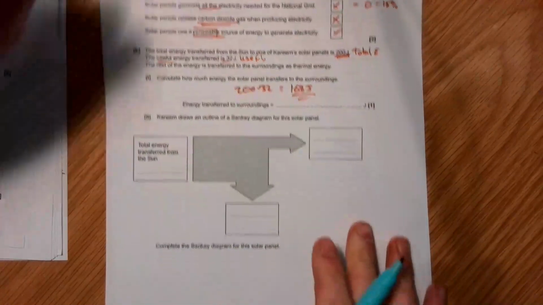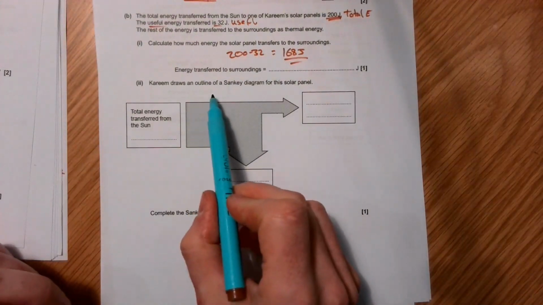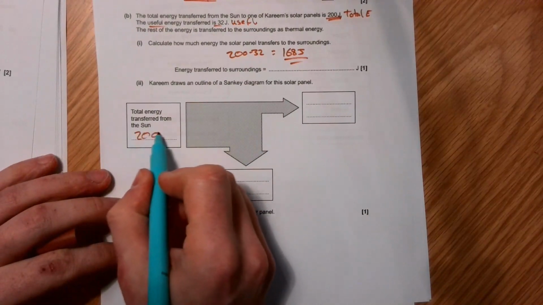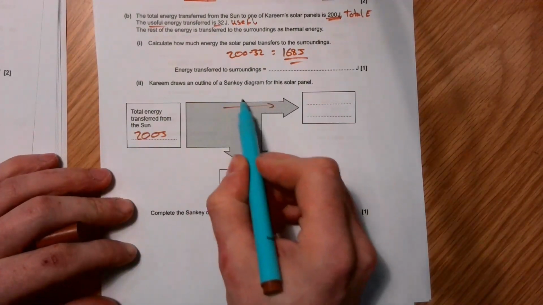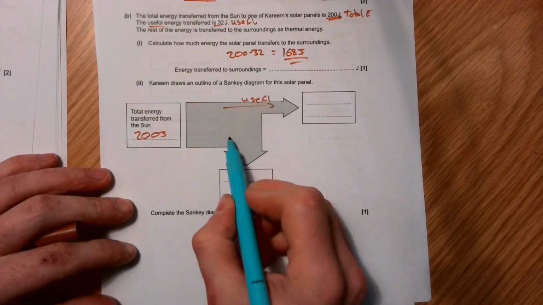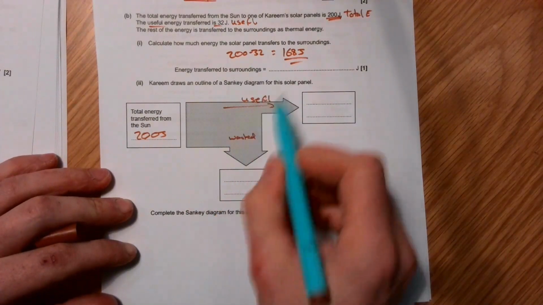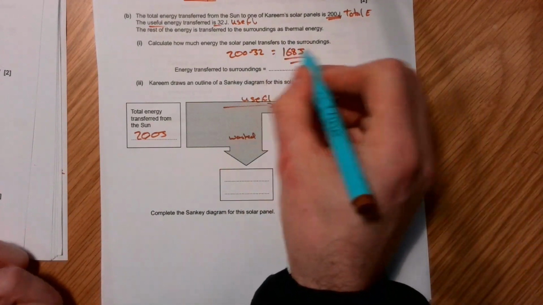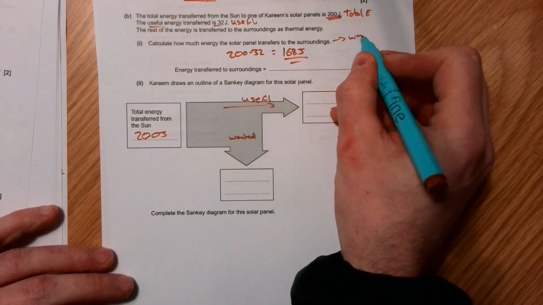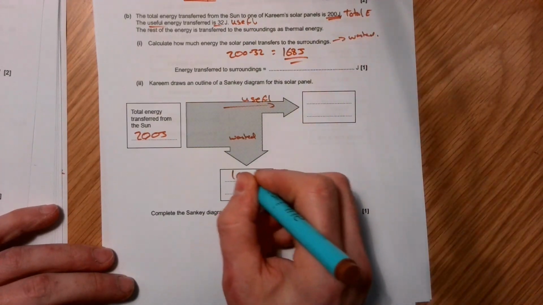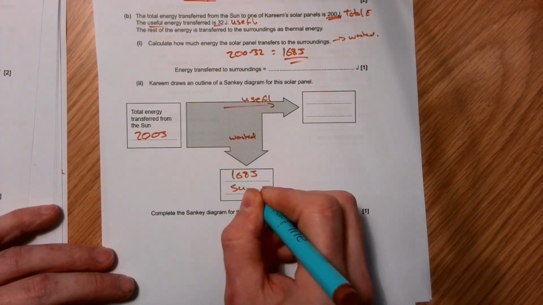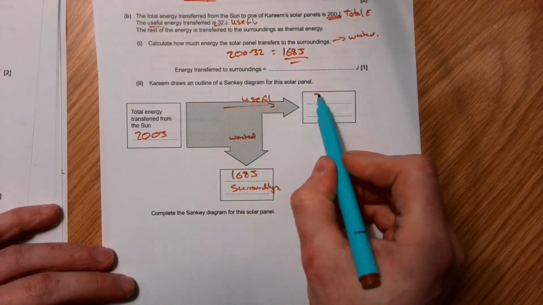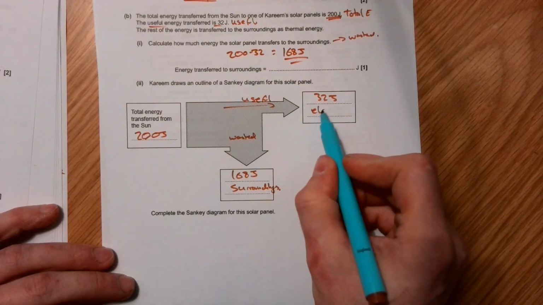Very easy. Kareem draws an outline of a Sankey diagram for the solar panel. So total energy transferred from the sun, 200 joules, and then we've got what is useful and what is wasted, or sometimes they're the other way around. So transfers to the surroundings, this would class as wasted. So this would be 168 joules to the surroundings. And the useful would be 32 joules, which would be transferred electrically.